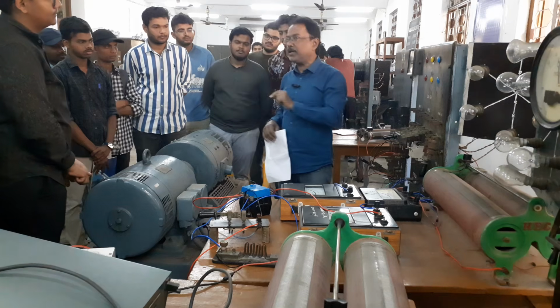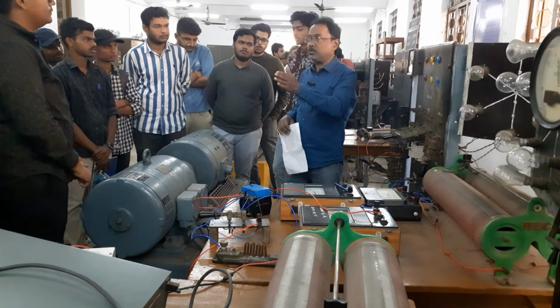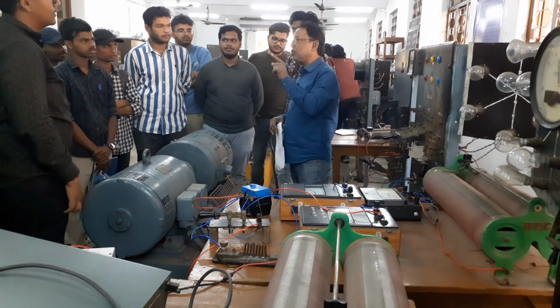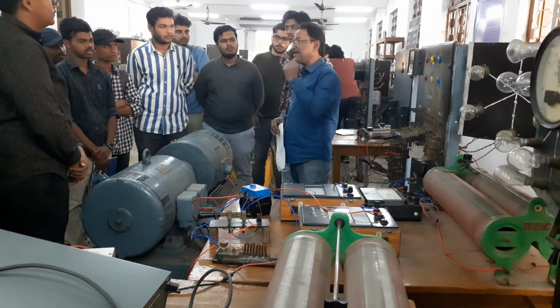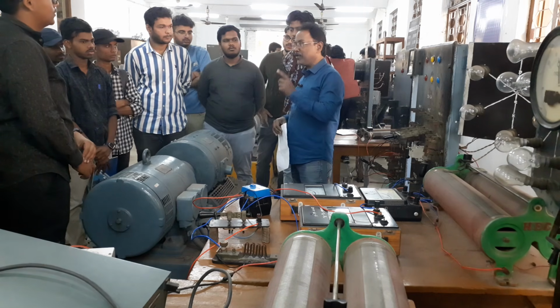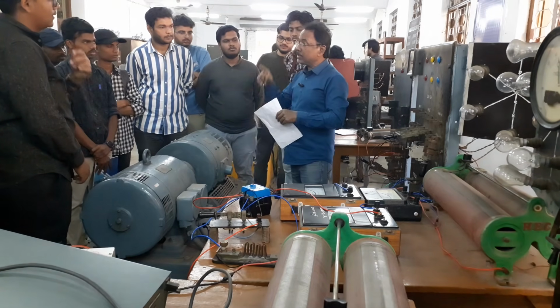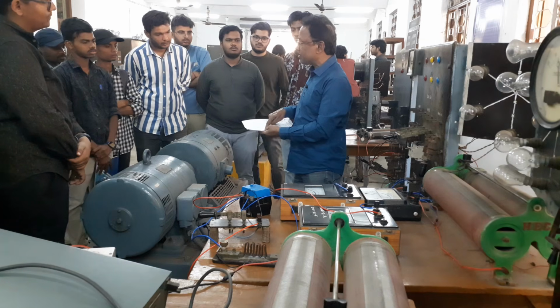In PS1 you have already studied protecting devices. So that will protect you. High current will flow in case of short circuit, and what will your voltage be? Zero voltage.